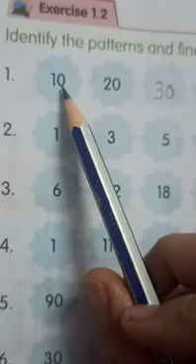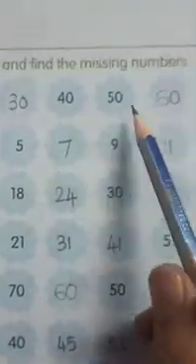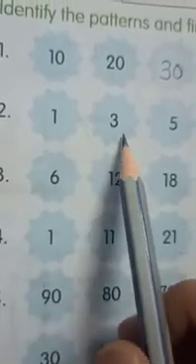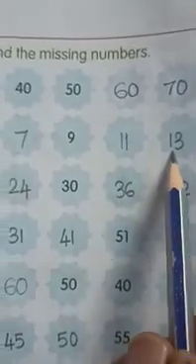Next, identify the patterns and find the missing numbers. Children, what is the difference between 10 and 20? 10. So it is skip counting by 10. 10, 20, 30, 40, 50, 60, 70. Next, what is the difference between 1 and 3? 2. So this is skip counting by 2. 1, 3, 5, 7, 9, 11, 13. In the same way you have to practice this, children, okay?